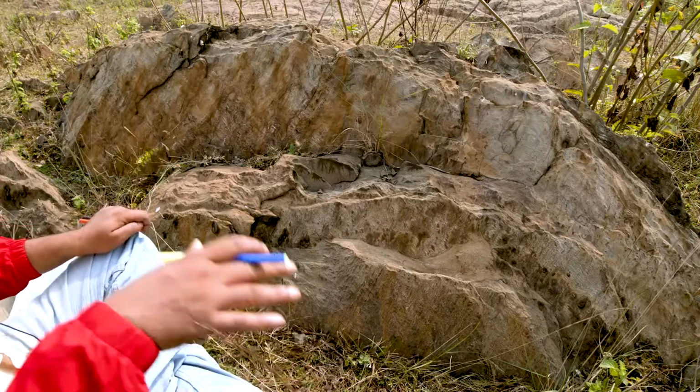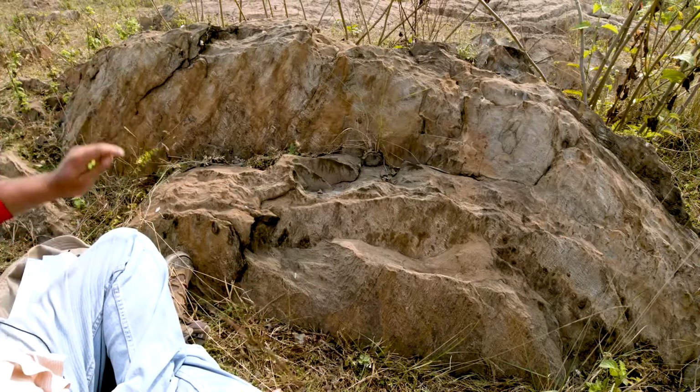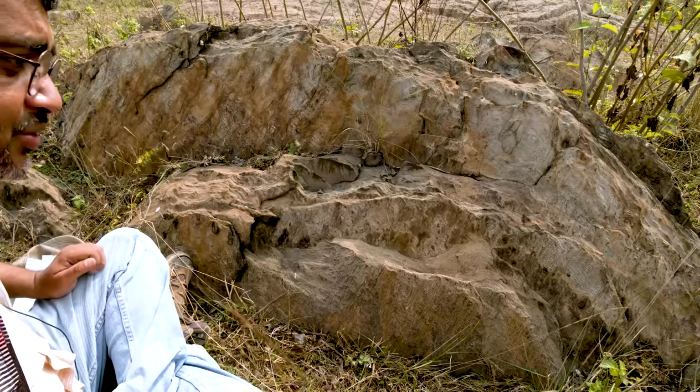Particularly, we will compare the Ferry Ghat and what we see here in the Harindunguri village.